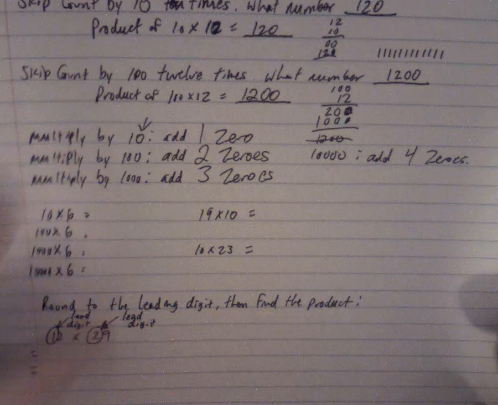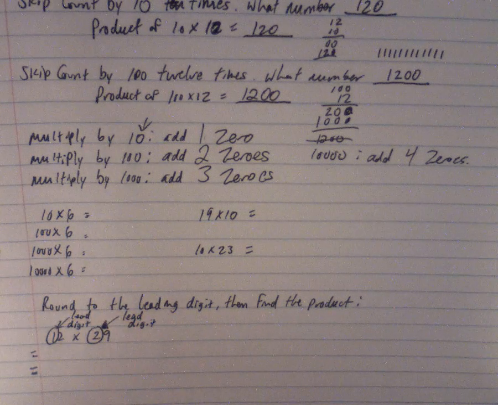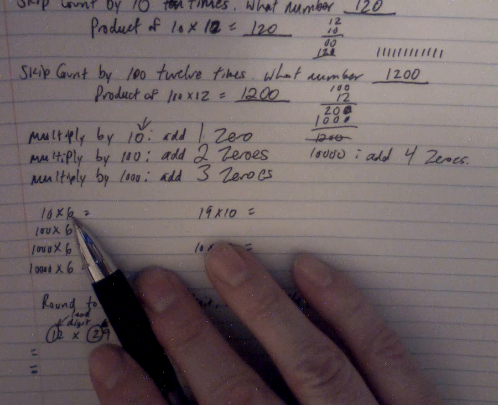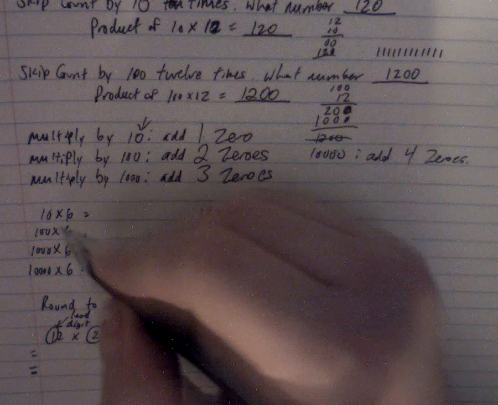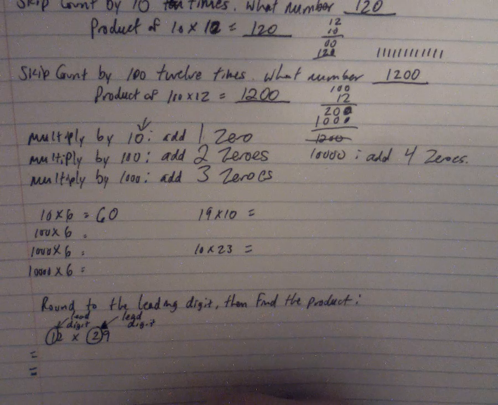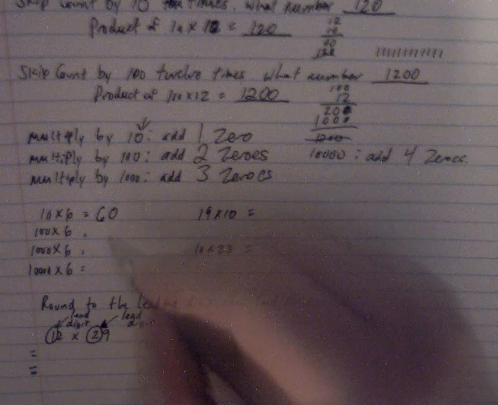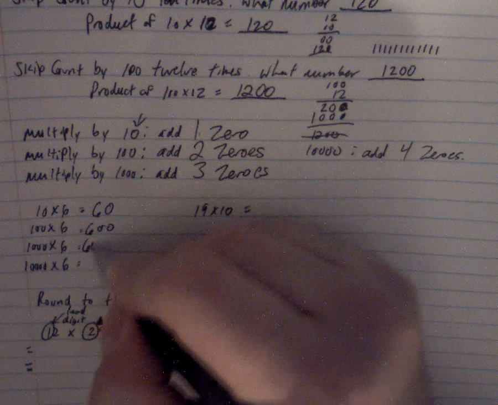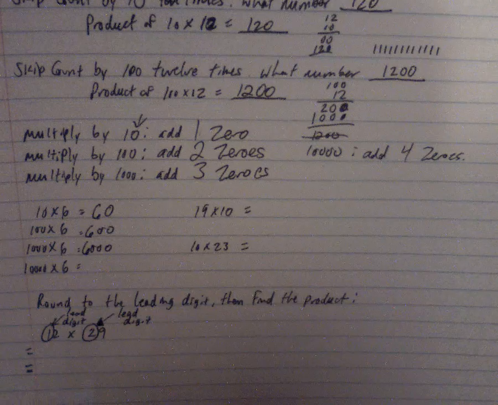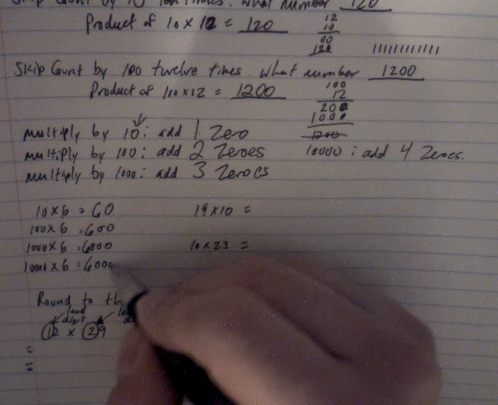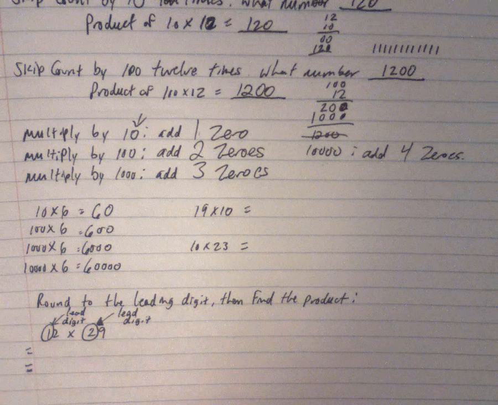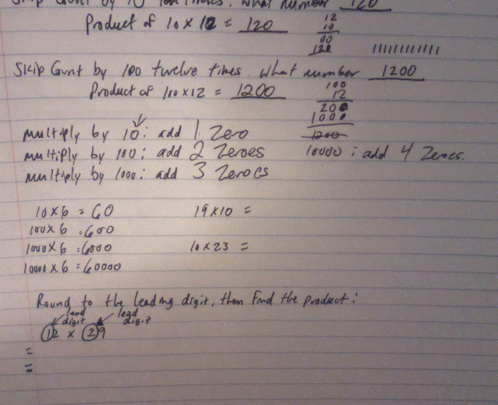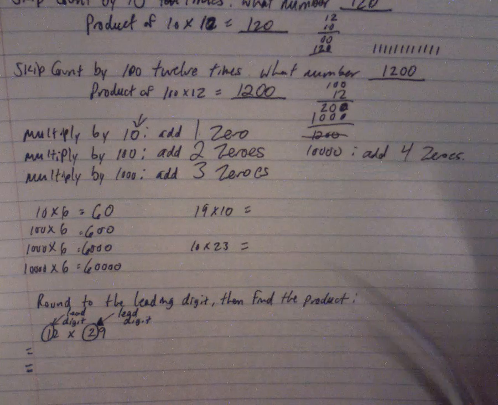Let's take a look and see it in action. Again, all I'm going to do is look at this number. I'm just going to add the amount of zeros that there are over here. So there's 1, 60. There's 2, 600. There's 3, 6,000. 4, 60,000. That's all I'm doing. I'm just adding the amount of zeros that there are, guys. I'm just taking the 6, adding the zeros. I'm going to do the exact same thing here.